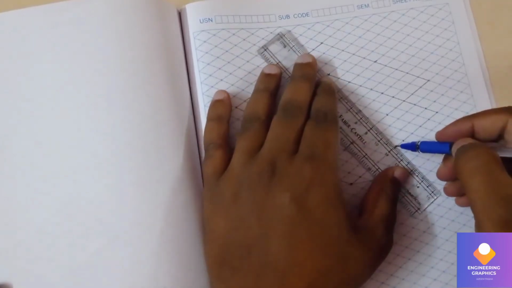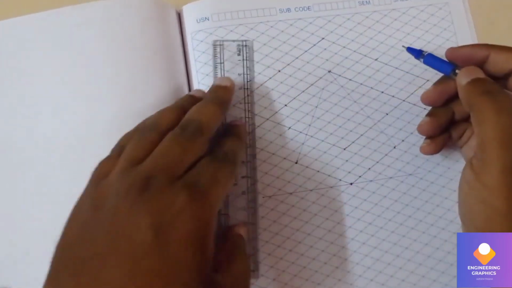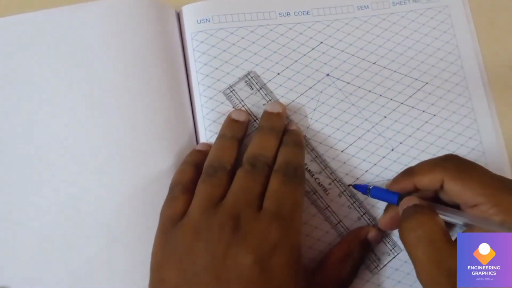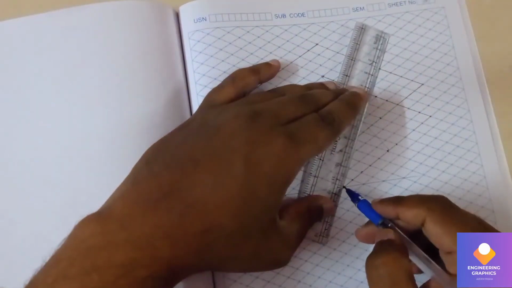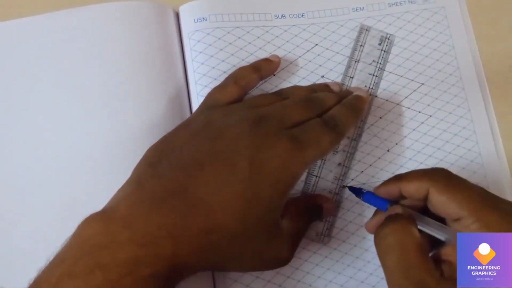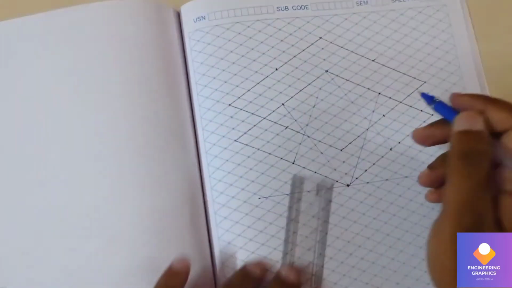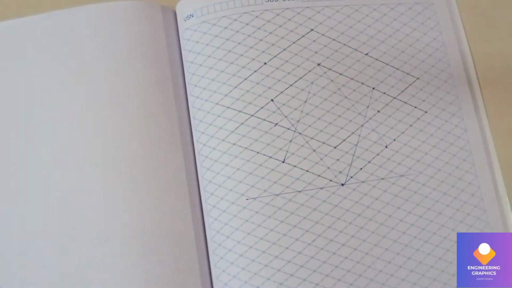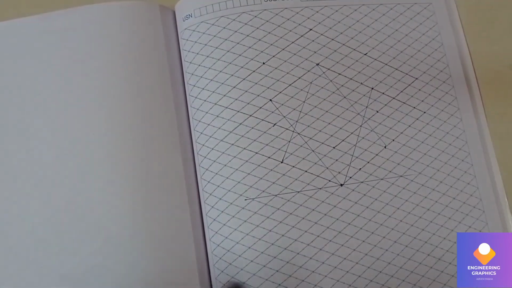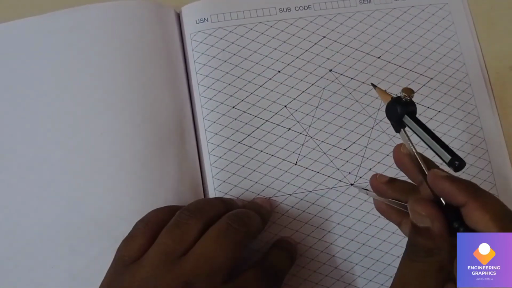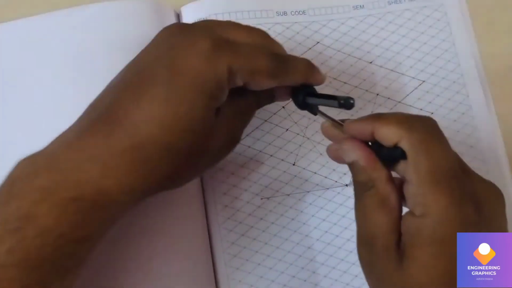From that middle point we are joining with the corner point with a line. The same thing we do for all the middle points, joining them with the corner points. And the same thing we will be doing on the top box also. So here I can use this length to construct the ellipse.